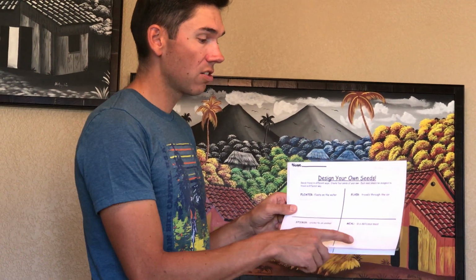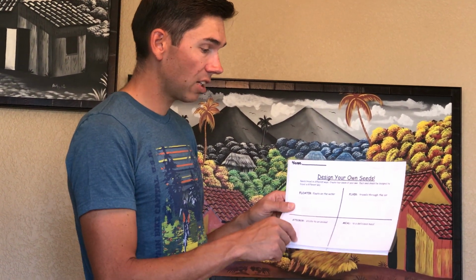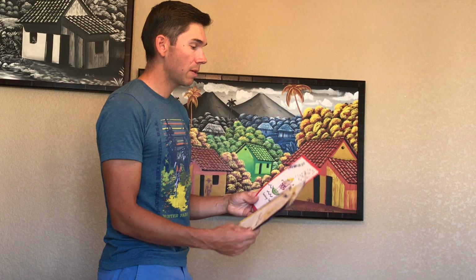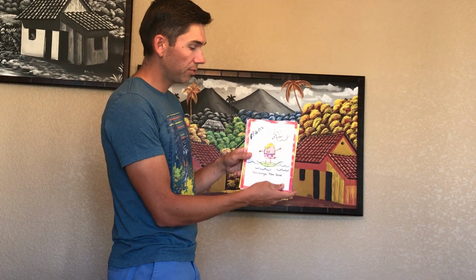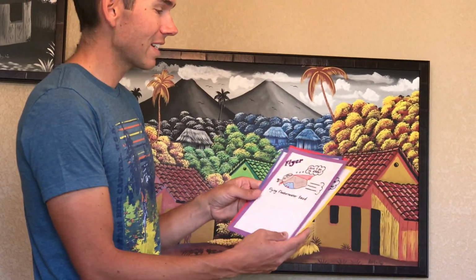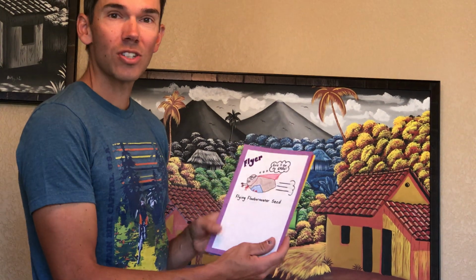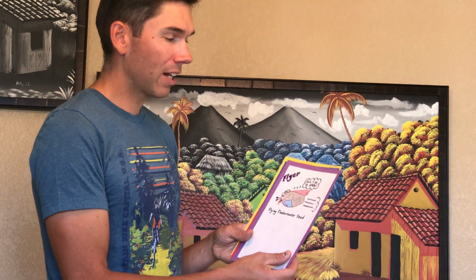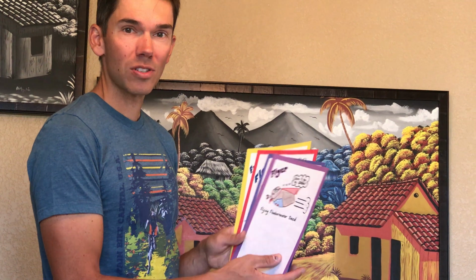And the other one is a design your own seed sheet, which might work better for older kids to get creative. Instead of having just the seed drawn on there, it gives them a blank canvas to draw something that they think could be a flyer or a meal for an animal, a sticker, or a floater. And there are a couple cute examples in here of those different kinds that people have done. For instance, a floating surfing seed that says surfing for survival. There's a superhero flying seed, just to get the kids started on their creative minds about what their seeds might do in order to be dispersed in these ways.